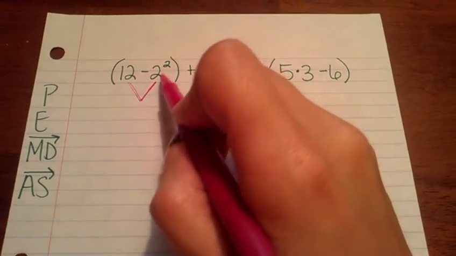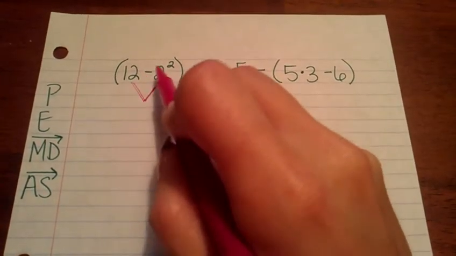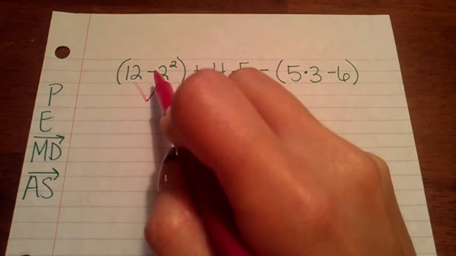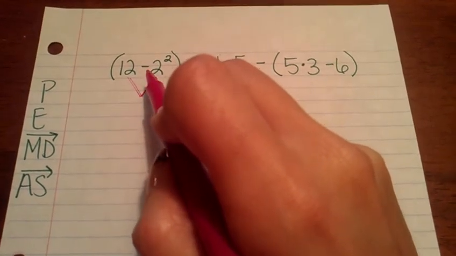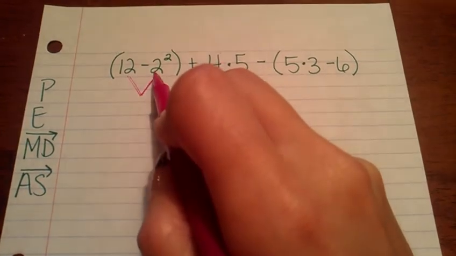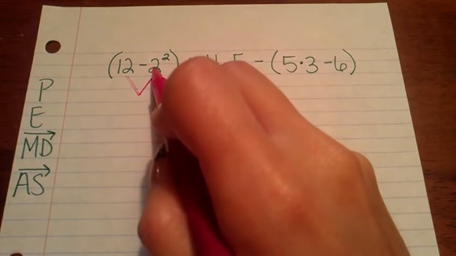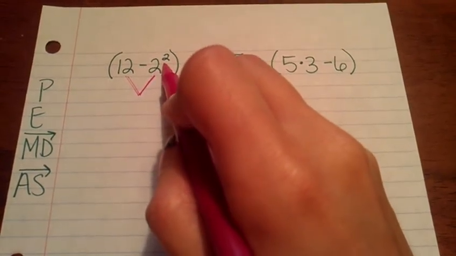So which one comes first, subtraction or exponent? Because if you have parentheses and you've got multiple operations inside those parentheses, you follow order of operations inside the parentheses. So 12 minus 2 or 2 squared. Well, exponent comes before subtraction, so I have to do 2 squared, which is 4.